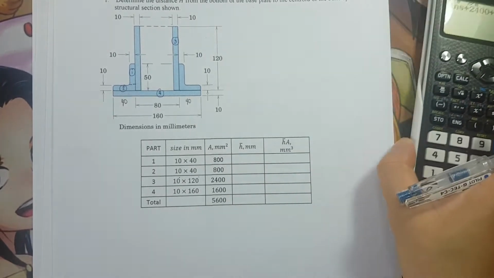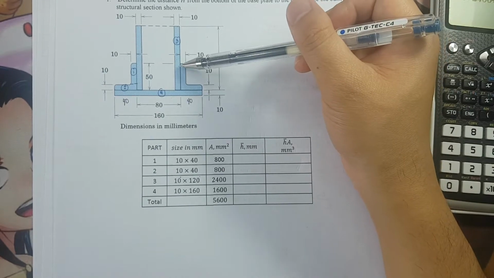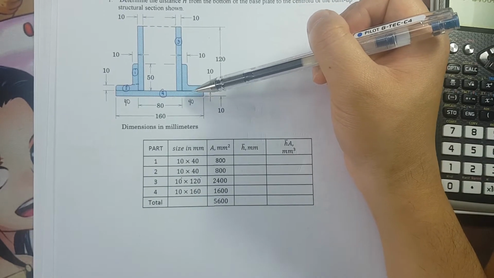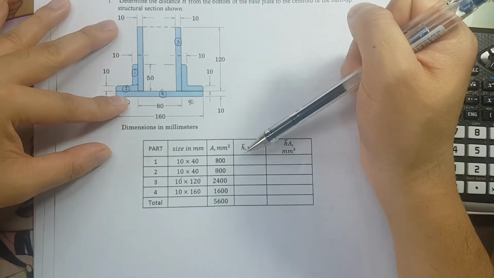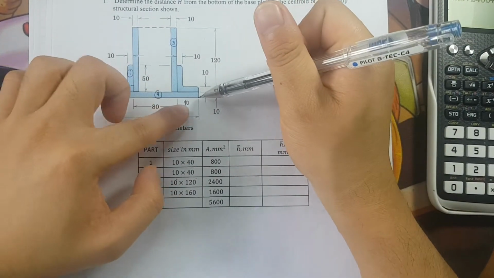Next is to determine the individual centroidal distance, or the centroidal distance of each member with respect to the bottom of the base plate. We have our reference here.